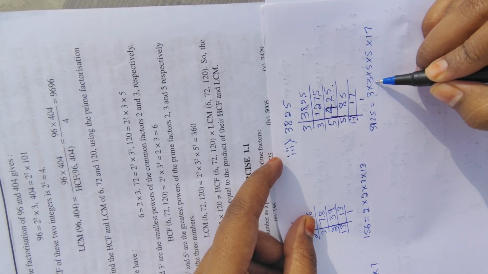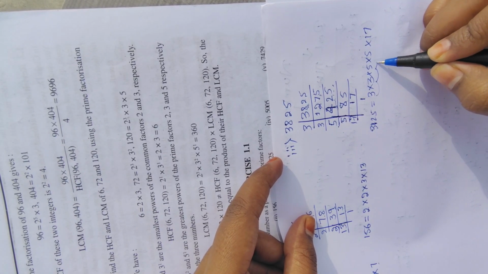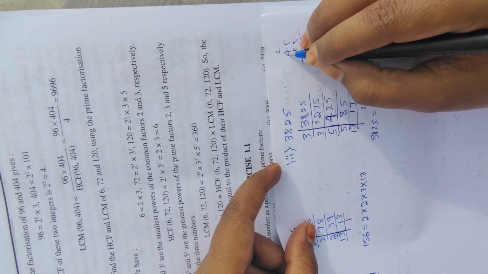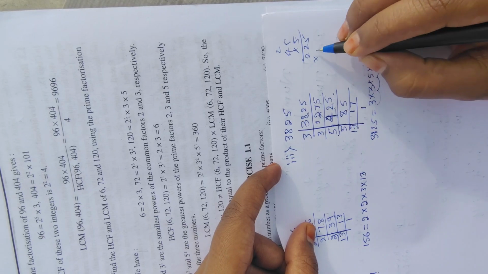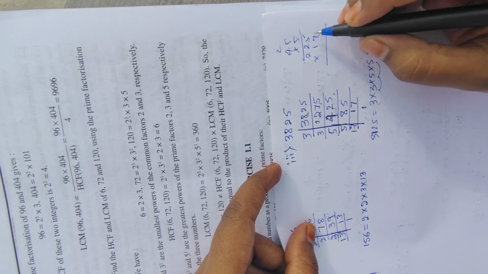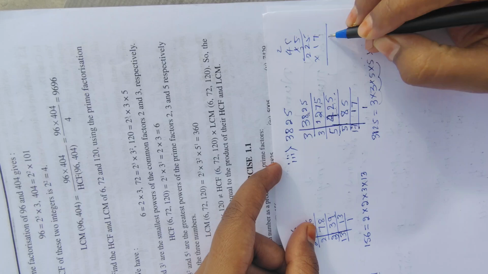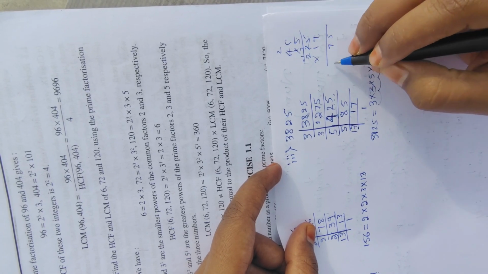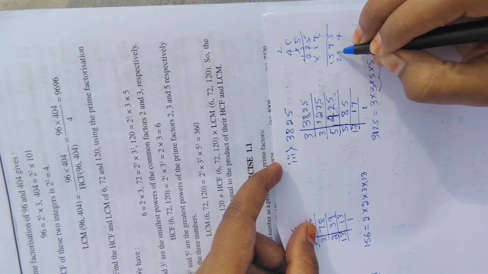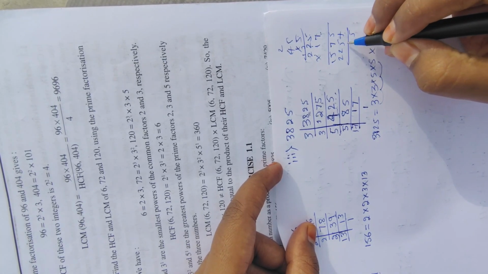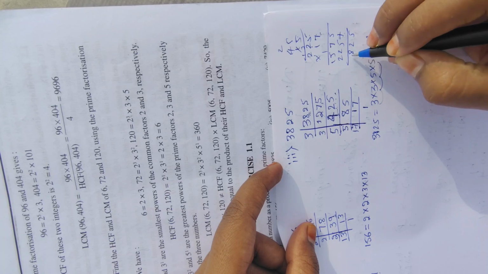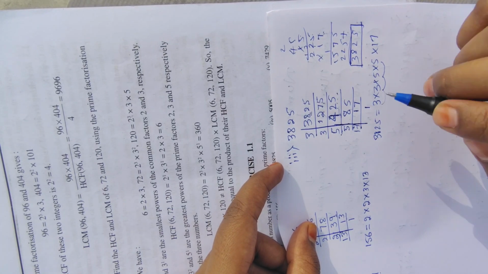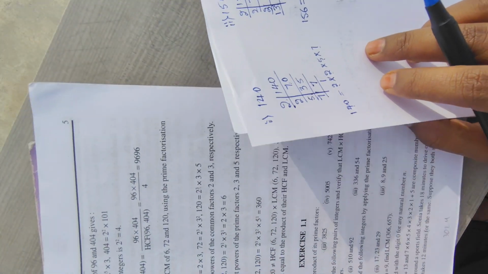So 3 3s are 9, 9 5s are 45, 45 into 5. So 5 5s are 25, 5 4s are 20, that is 225. Again we have to multiply it with 17. So 7 5s are 35, 7 2s are 14, 14 plus 3 is 17. So we got the same answer as that of the question. Okay, we have done it correctly. So every time you should check.